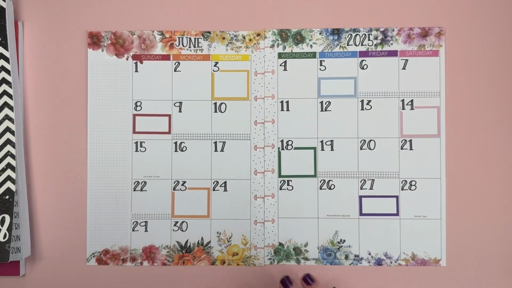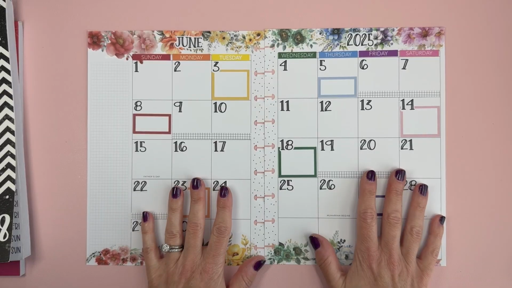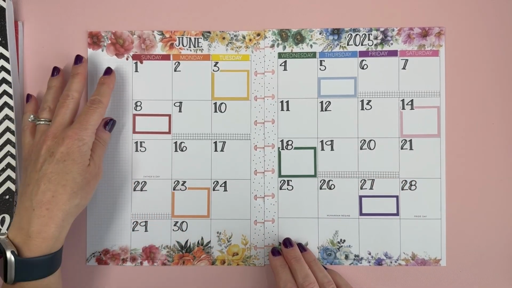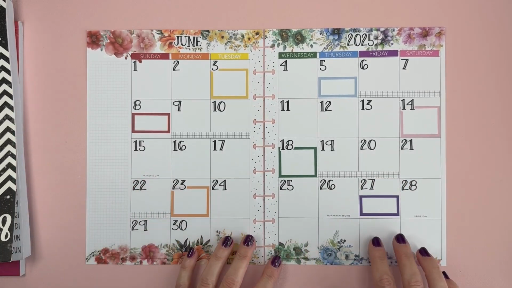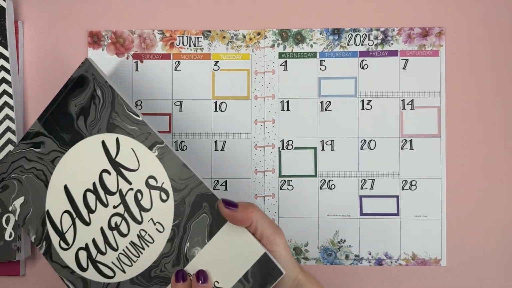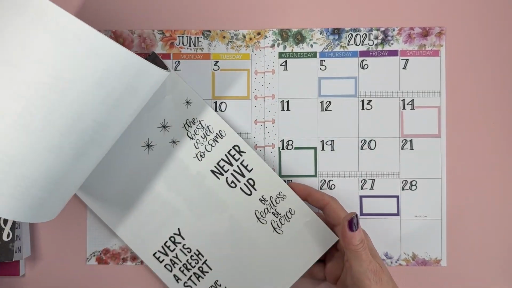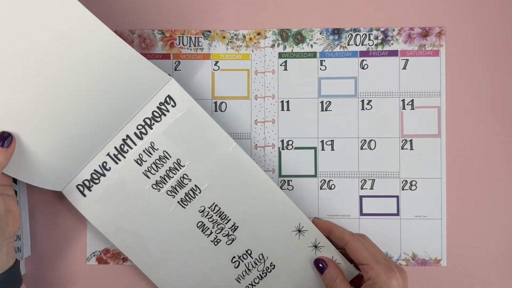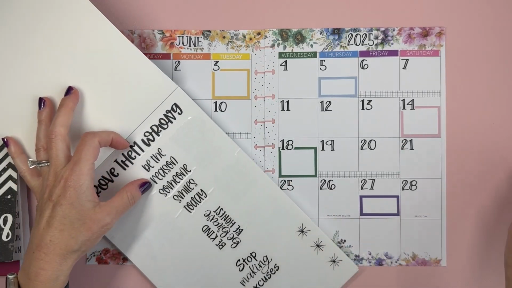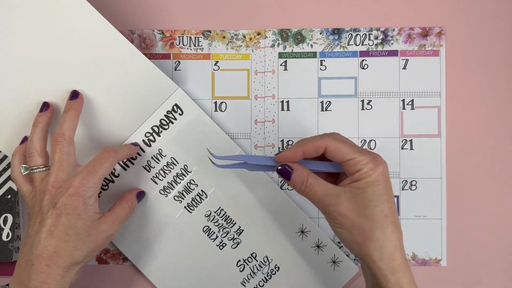The dates are in, and I'm really loving how this turned out. I think we'll put like a quote here on the side and maybe even one down here at the bottom. I have Black Quotes Volume 3 from Amber Plans Her Day. So let's see if we can find one. How about this one? Be the reason someone smiles today.